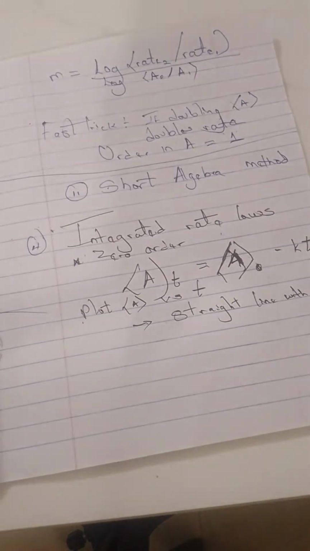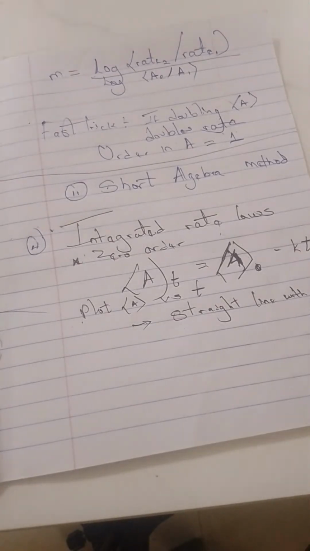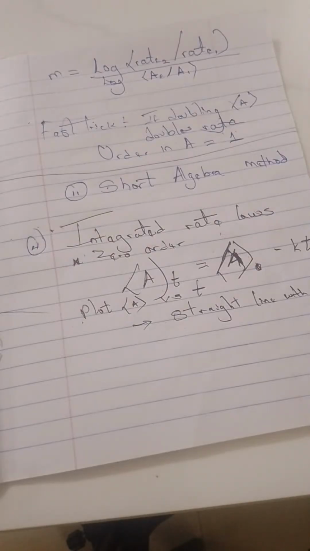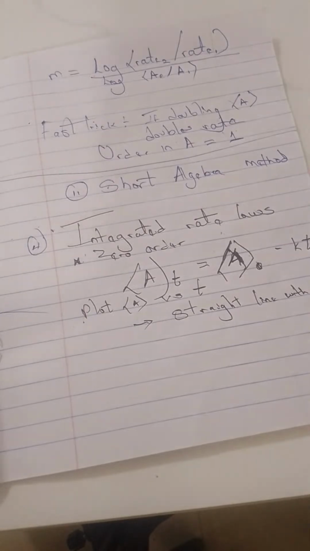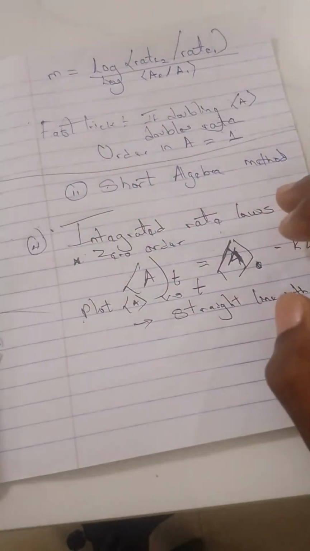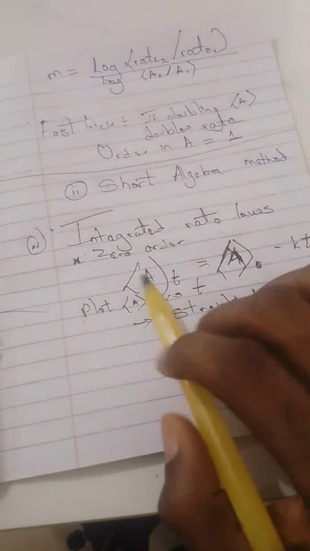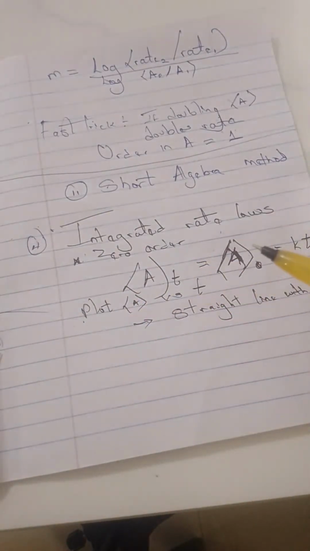I feel some people are lost. Is this under the short algebra method? No, this is not under the short algebra method. The short algebra method is what I already gave above. I gave it above already. This one I'm talking about now is integrated rate laws, when you are looking for K in respect to concentration versus time.